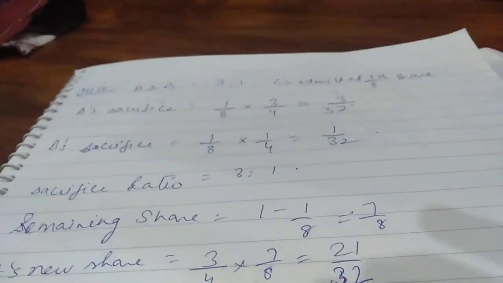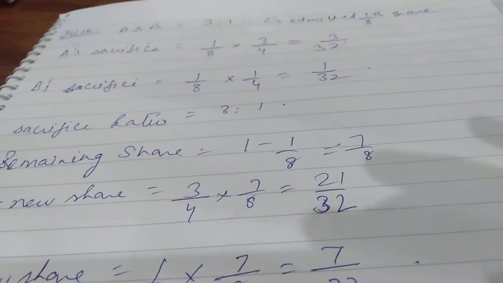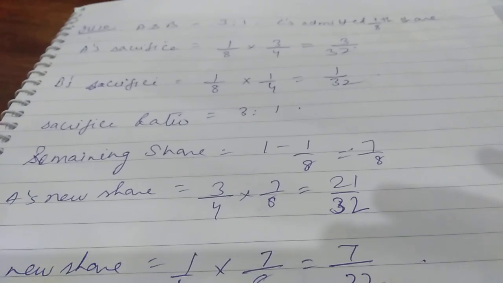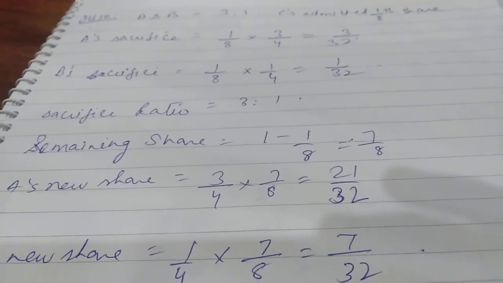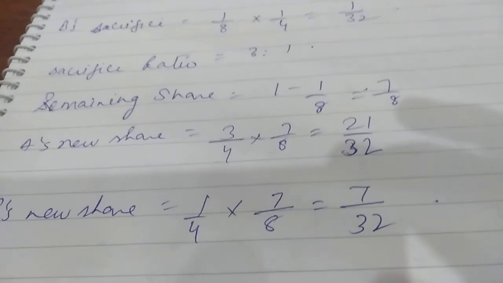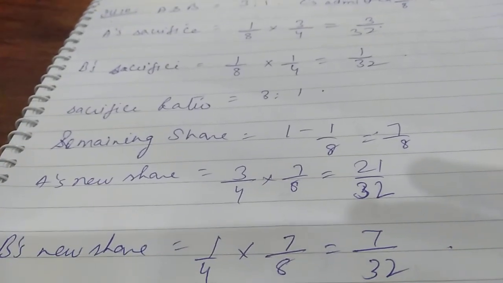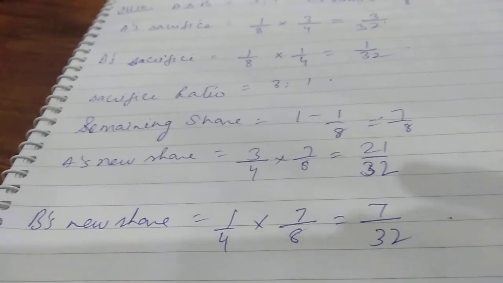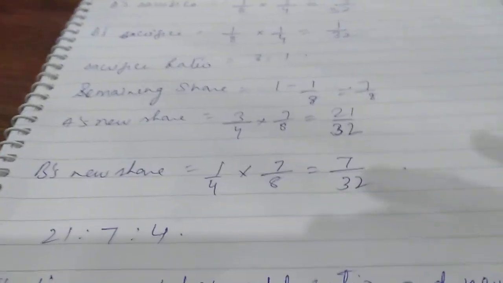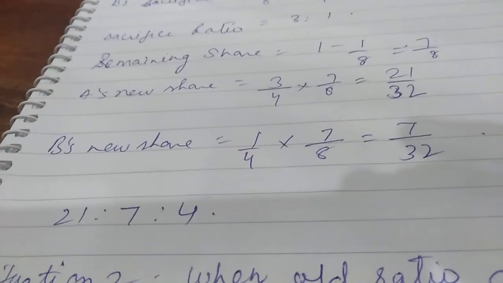And if you want to calculate their new ratio, what will you do? Their old ratio was their sacrifice ratio, and their new ratio will be found by the same first method I have taught you. You have to calculate the remaining: 1 minus 1/8, 7/8 is the remaining. That will be distributed among A and B in their old ratio: 3/4 multiplied by 7/8, and 1/4 multiplied by 7/8. You get 21:7:4. That is their new ratio. Is it clear? Their sacrifice ratio will be their old ratio, as the question is silent about their fraction.